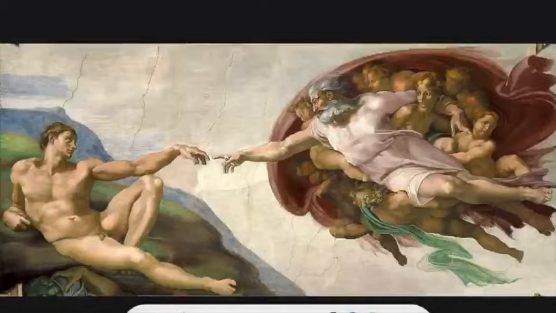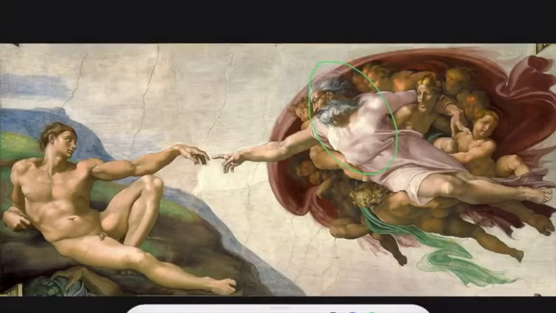Now, when we first look at this painting, two figures immediately pop out at us: a muscular, bearded man on the right, and a muscular, seemingly careless man on the left. The two are reaching out to touch, and Michelangelo paints the moment just before they do so. We can identify the man on the left as Adam and the man on the right as God. Now, let's get into it.